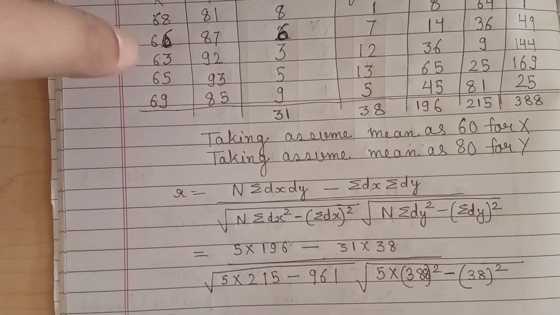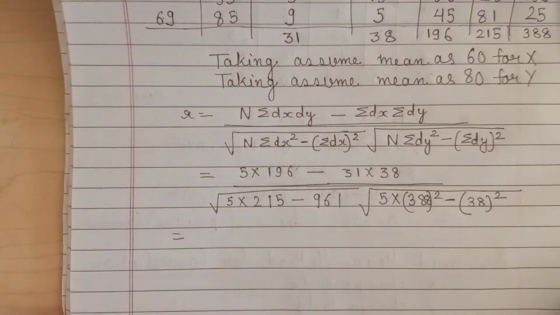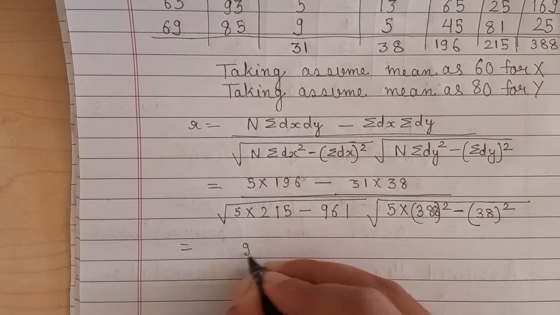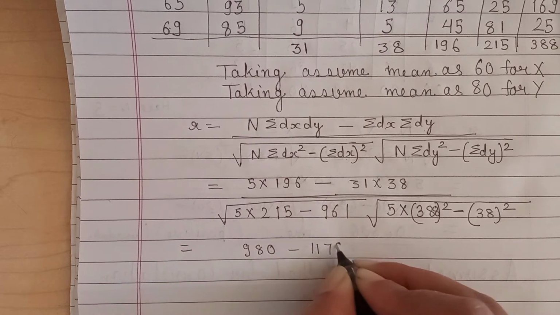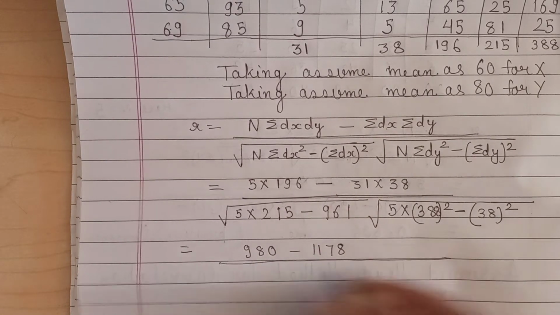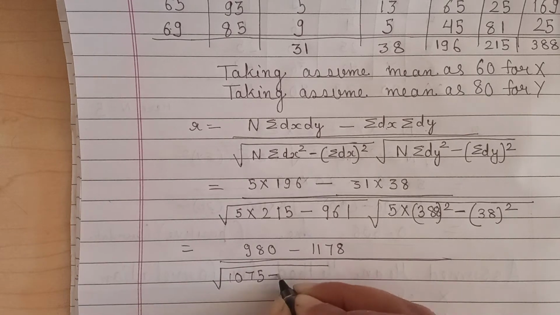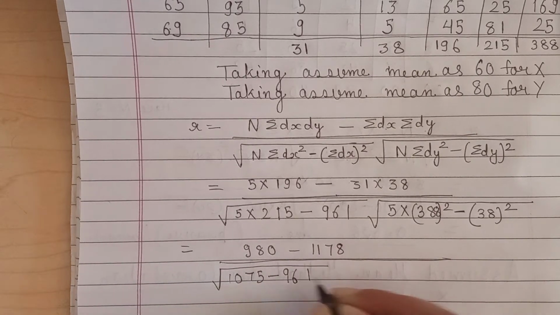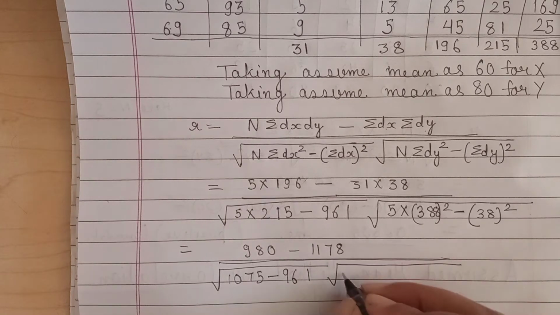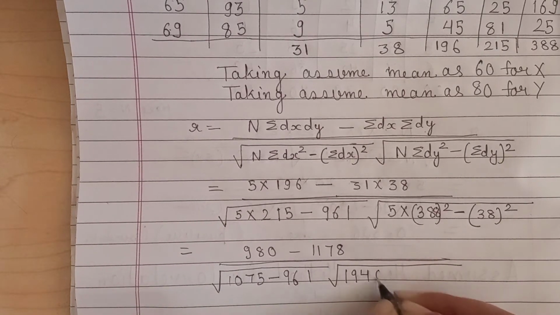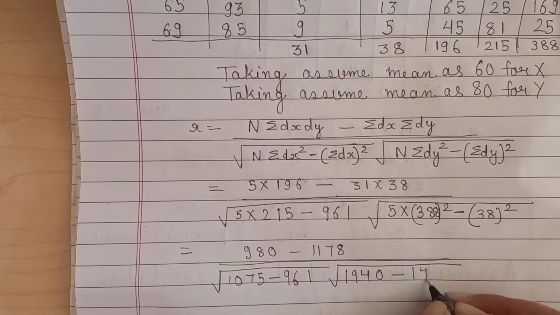Now you can calculate this. After calculation, we will get the value 980 minus 1178 divided by root over 1075 minus 961, root over 1940 minus 144.